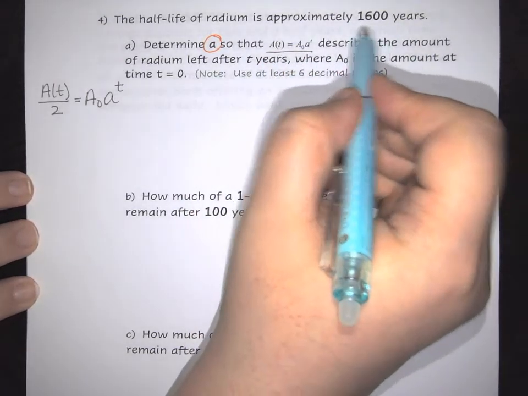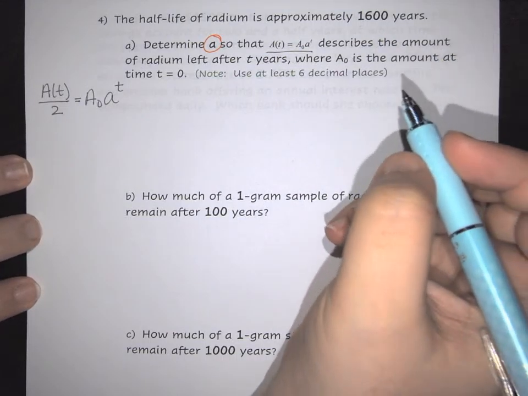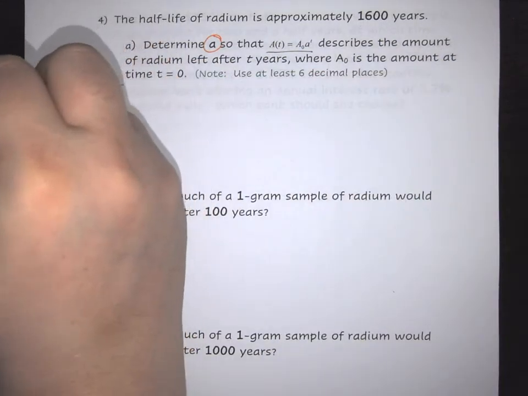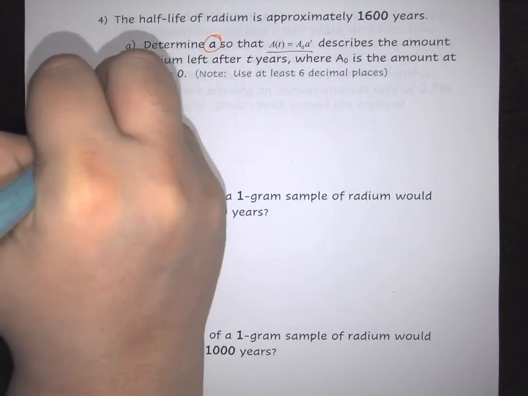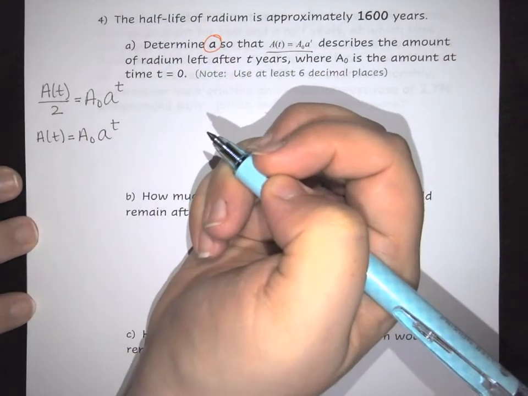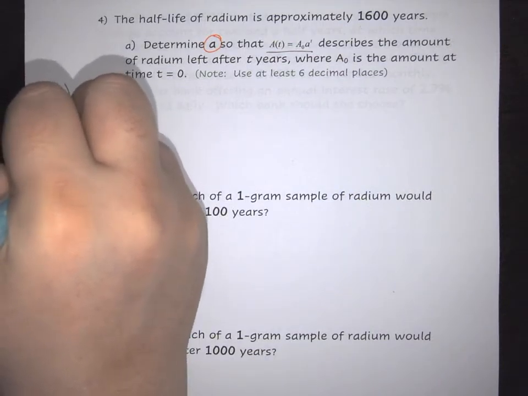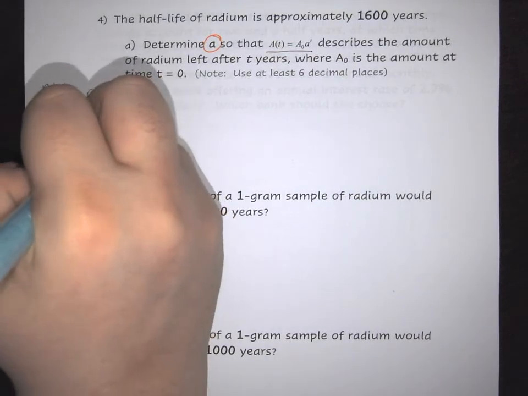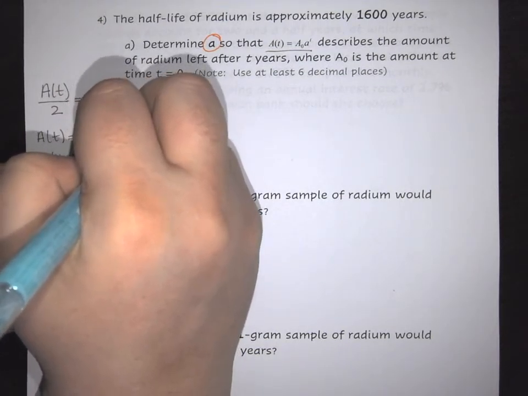So we have a half-life of 1,600 years. Okay, so what that means is that I have A of t equals A naught a to the t. So if I want 1,600 years, I have my A of 1,600 years is equal to A naught a to the 1,600.